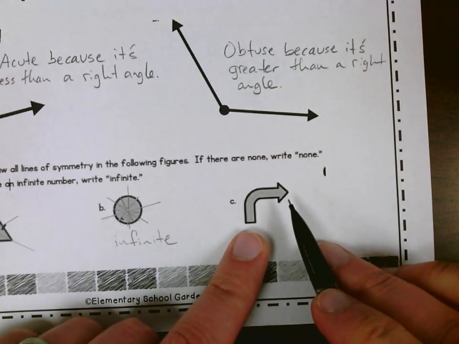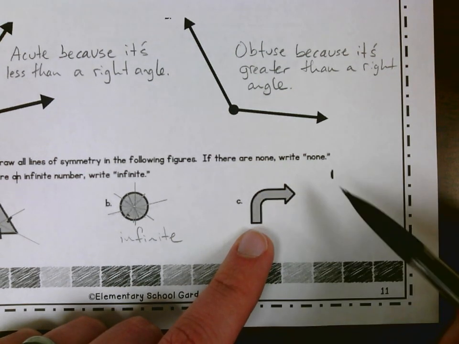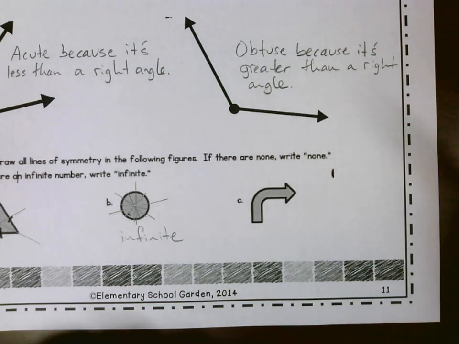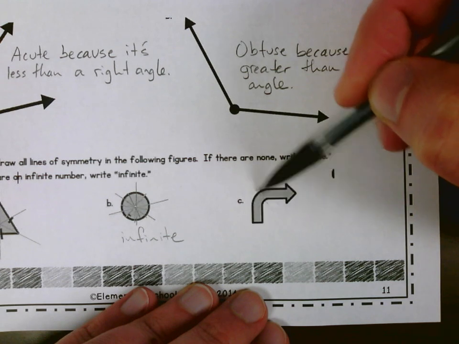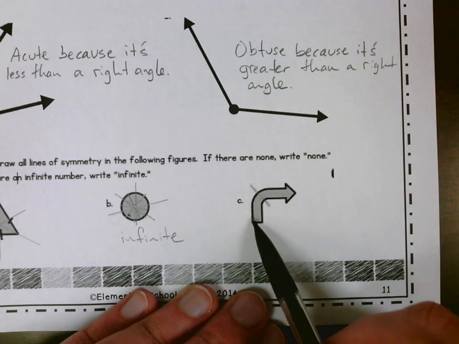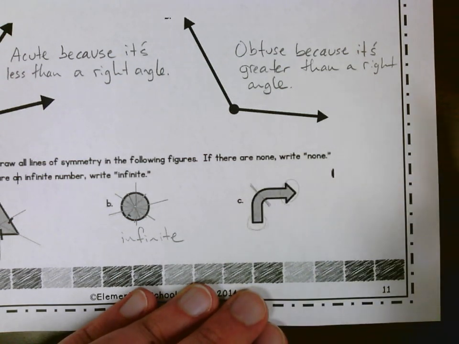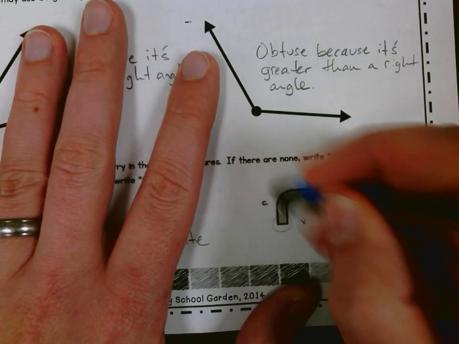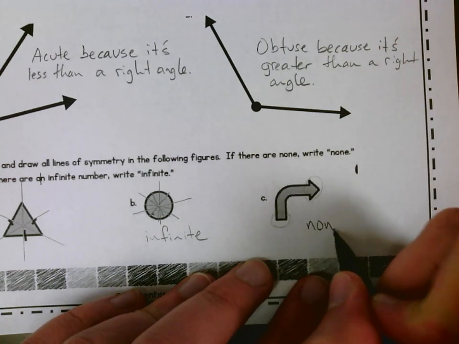This one, on the other hand, if I think about where I could fold this, where all the edges would line up and one side would completely cover the other, it's impossible. The closest I could come is maybe I could fold it right here. If I folded it right here, this side would flip over onto this side, but this side would need an arrow, or we'd need to cut off that arrow, so that's not going to work. There's no way to fold that where the sides will match, so this one has no lines of symmetry.